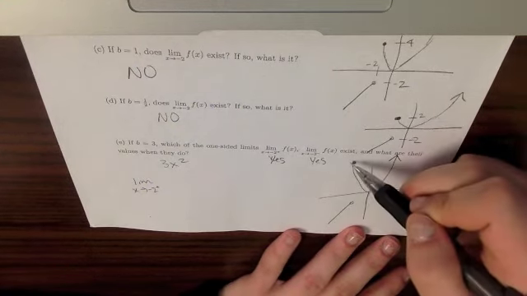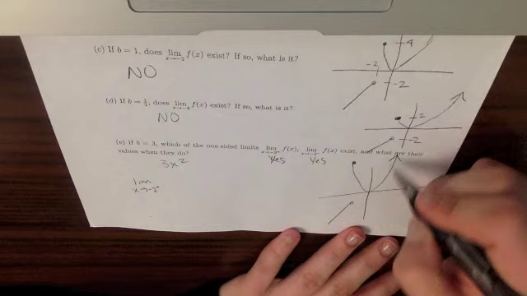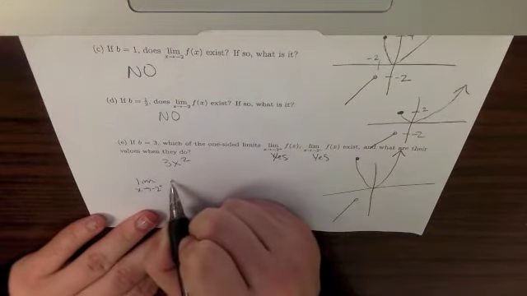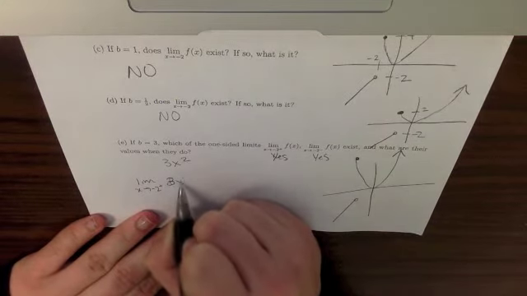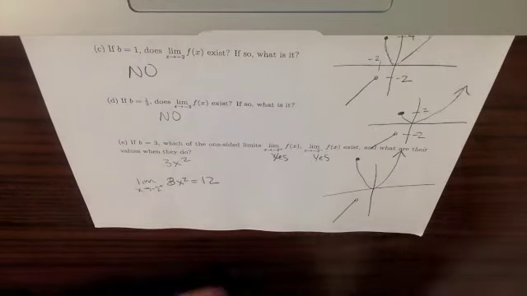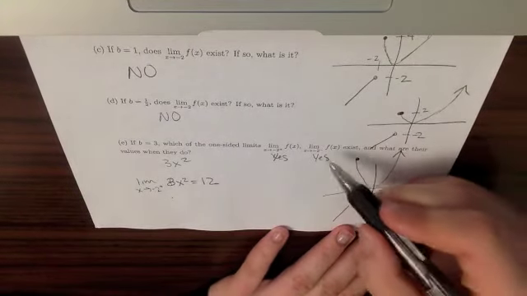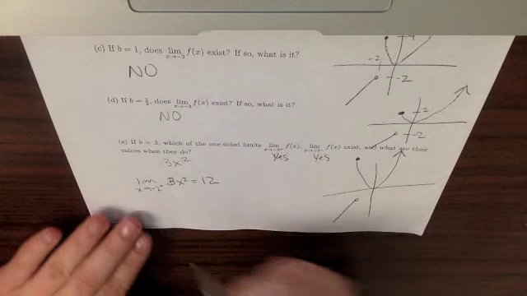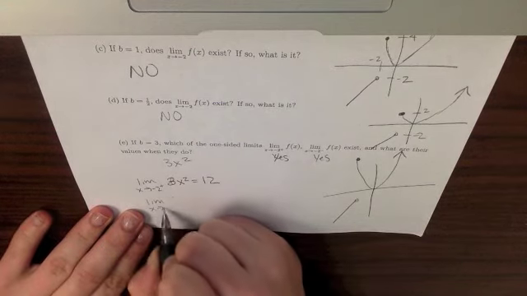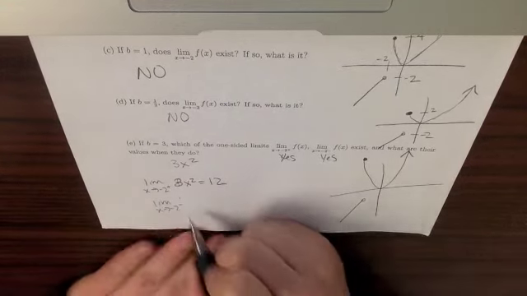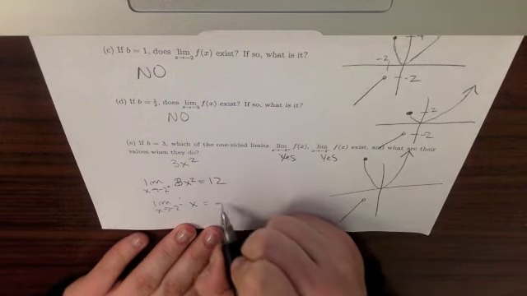We're following f of x equals 3x squared up to 12, and then over here, as x approaches negative 2 from the negative side, we're following x to negative 2.